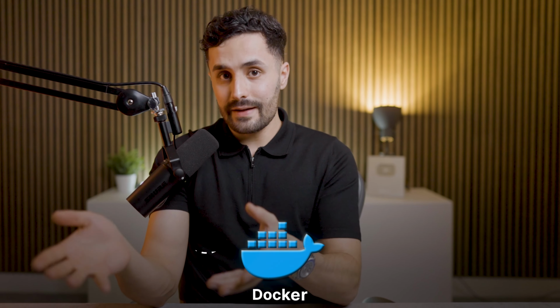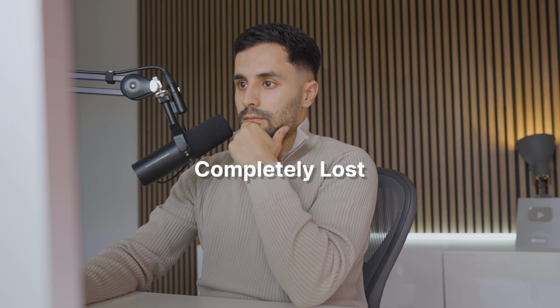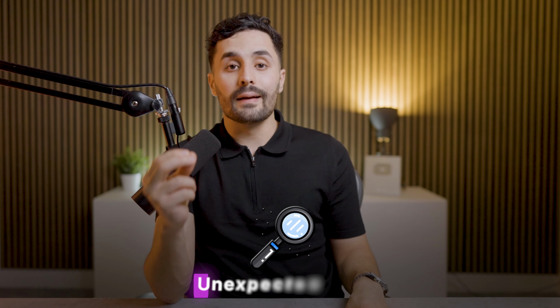Learning Docker as a beginner can be confusing. I remember my first encounter, which left me completely lost. But after using Docker for over 5 years now, I've discovered an unexpected truth. It's actually pretty simple once you understand the fundamentals.